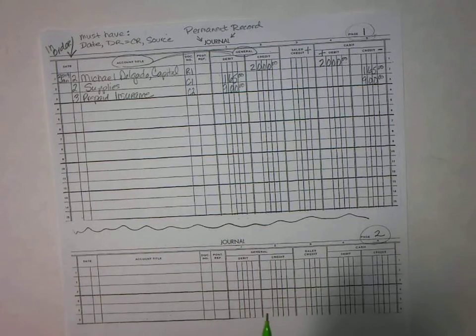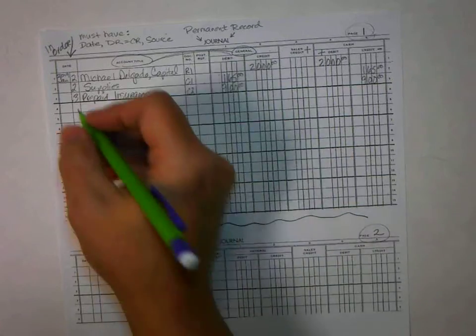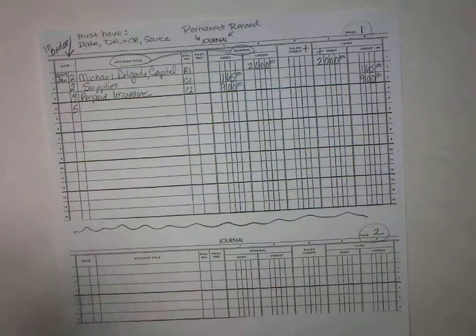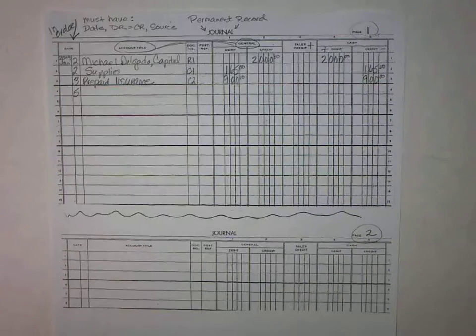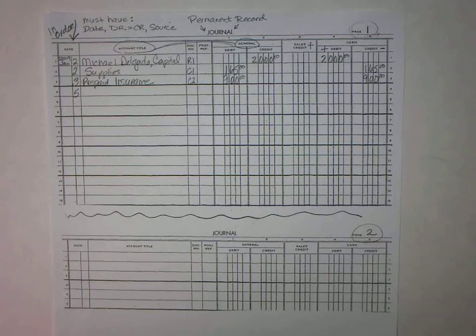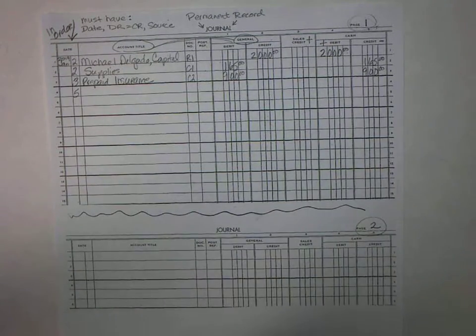All right, turning the page. We're on January 5th. We have bought supplies on account from Canyon Office Supplies. $220, memorandum 1. What two accounts? Supplies and accounts payable for Canyon Office Supplies.